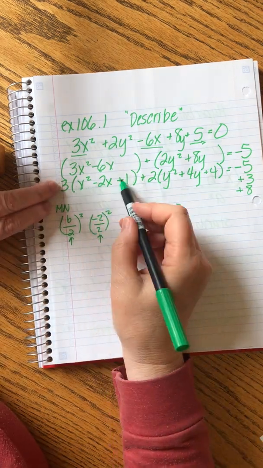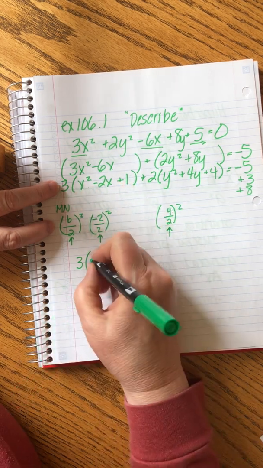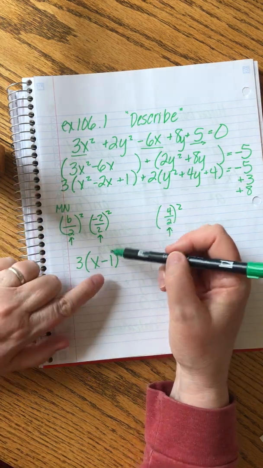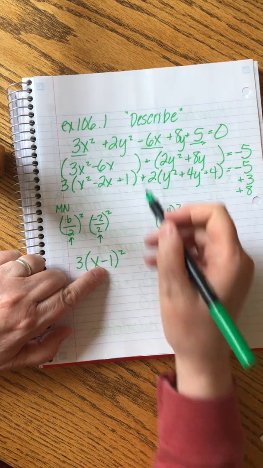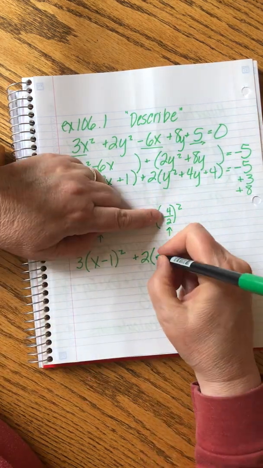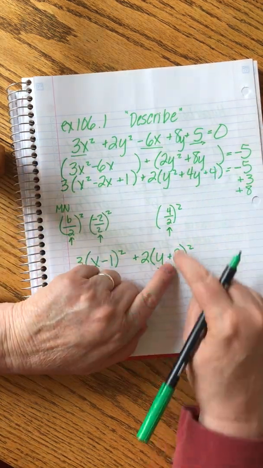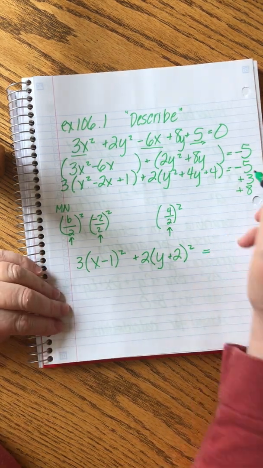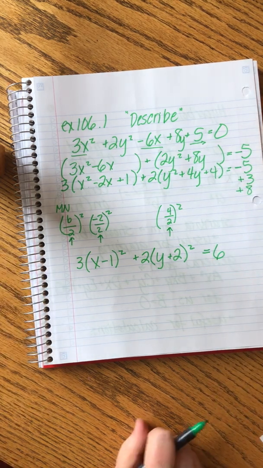So now we're ready to rewrite this as a perfect square. The outside factor still stays. I want this number on the inside, so it's 3 times x minus 1 quantity squared. Double check to make sure we completed that square correctly: this should multiply to that, yes, positive, and add to this, yes, minus 2. Plus 2 times, now this is a perfect square. This tells us the number that should go in there: y plus 2 quantity squared. Let's check to make sure we're right. This should be 4, and when we add them, that should also be 4. Beautiful. And then over here on the right, this is 11 minus 5, so this is 6.